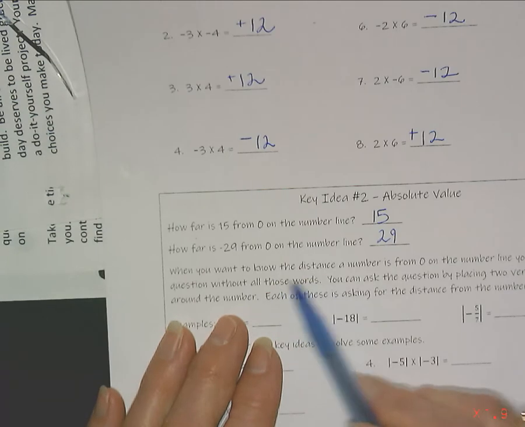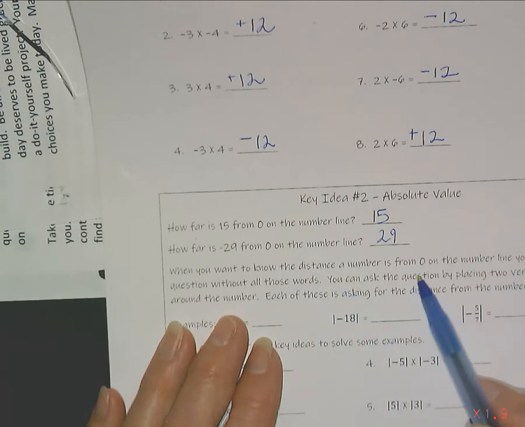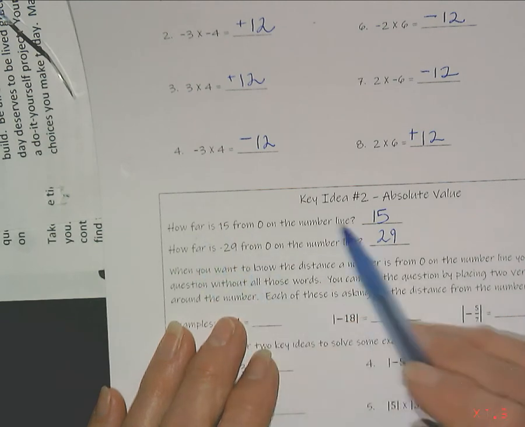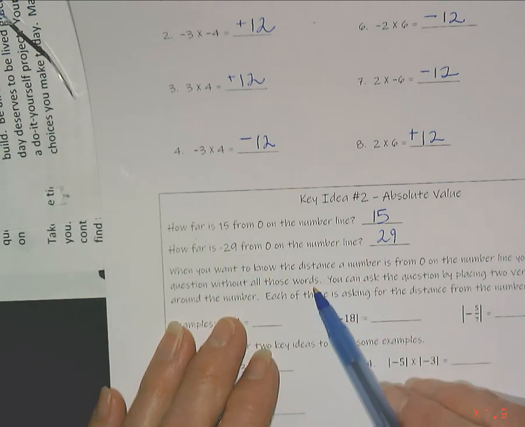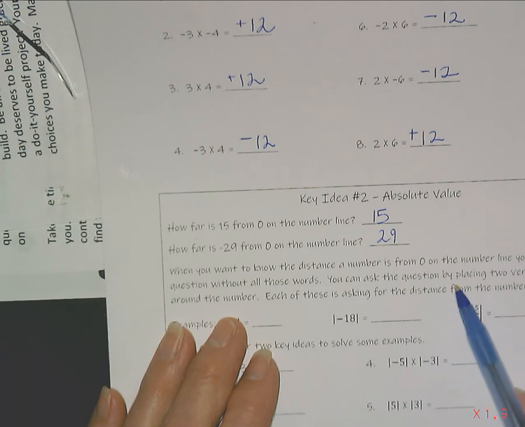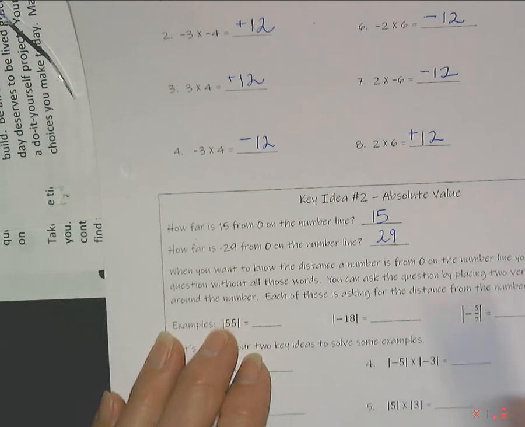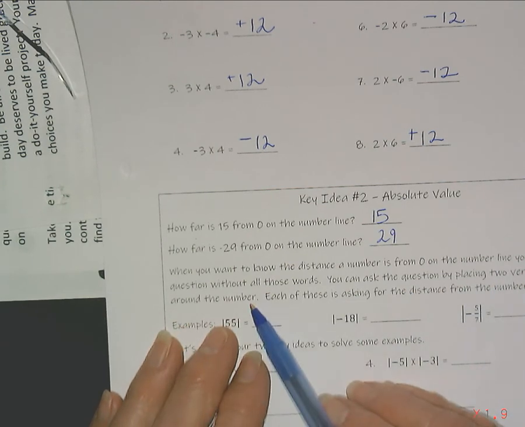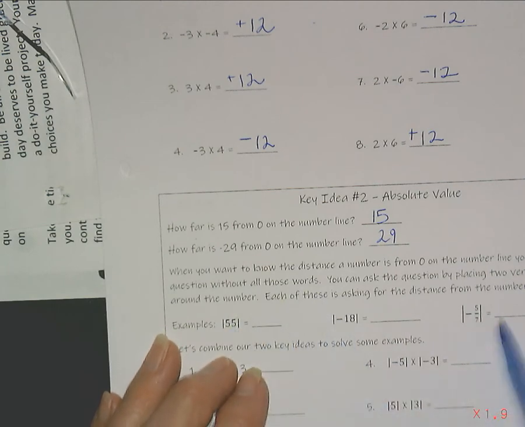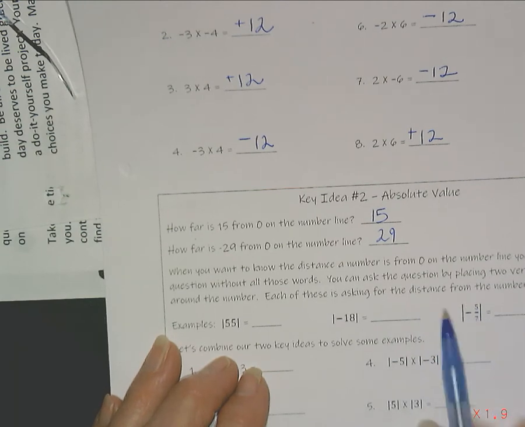When you want to know the distance a number is from 0 on the number line, you can ask the question without writing all of these words. You can ask the question by placing 2 vertical bars around the number. I've given you 3 examples, each of these is asking for the distance from the number to 0.